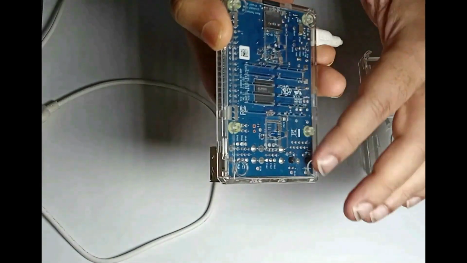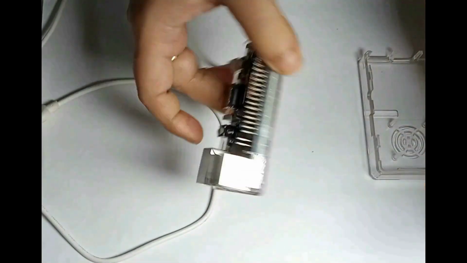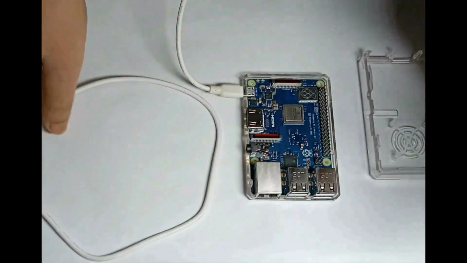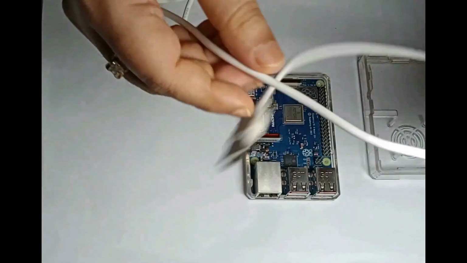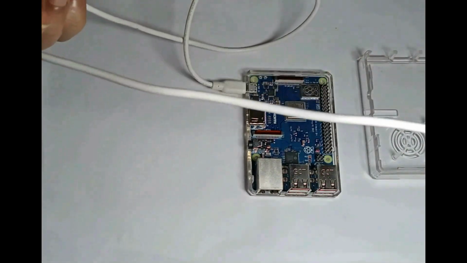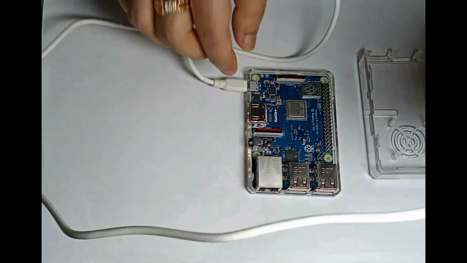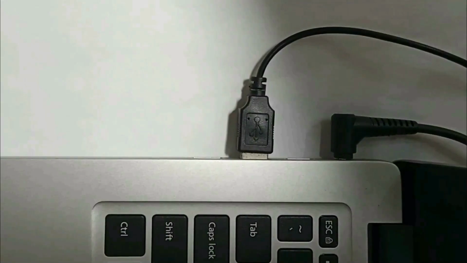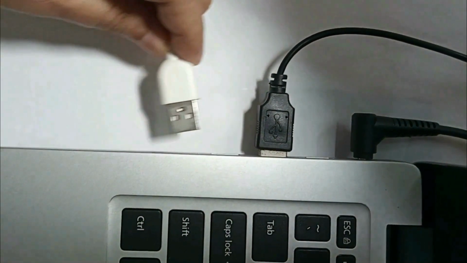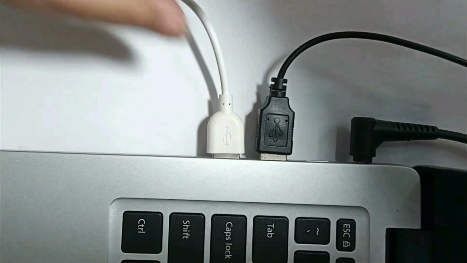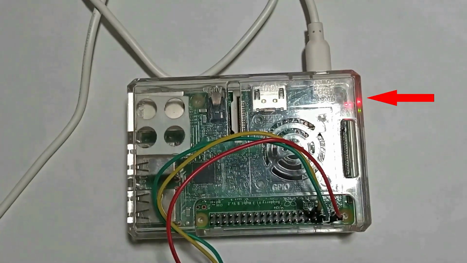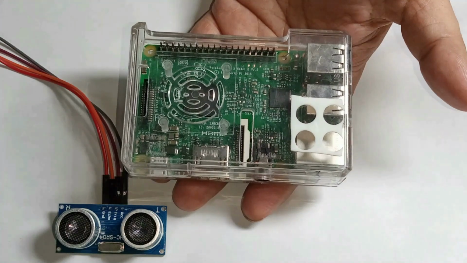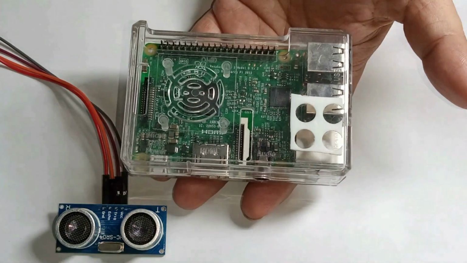This blue one is called the printed circuit board. Already I told you this is the type B cable. One part is connected to this Raspberry Pi, another part is connected to the laptop or your computer, whatever you want. Now I will assemble the hardware for this project.